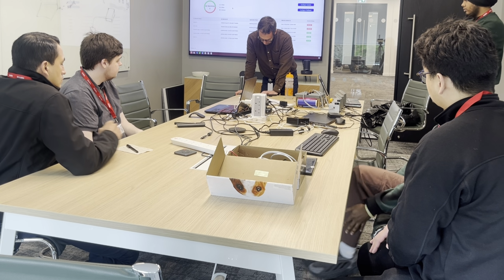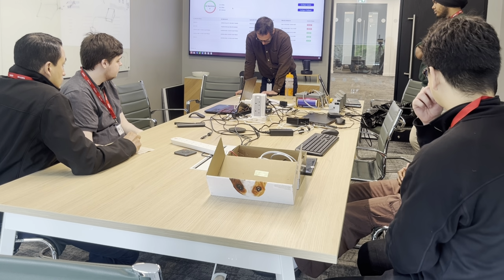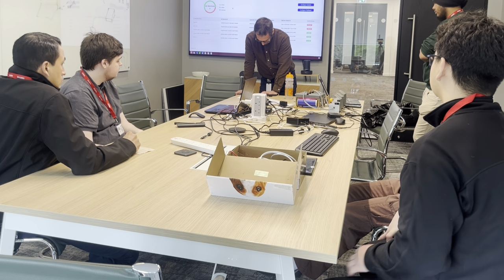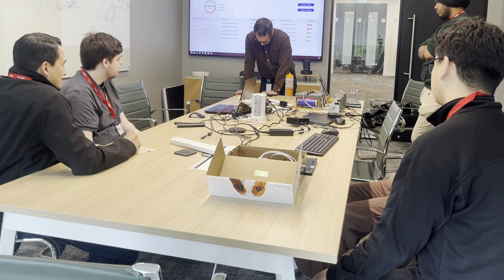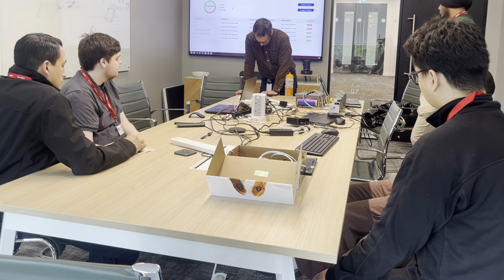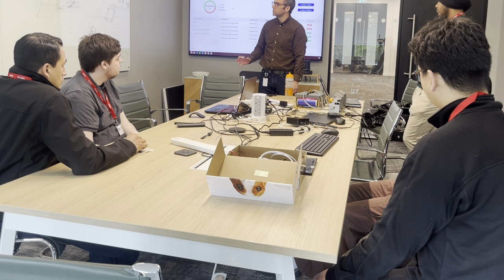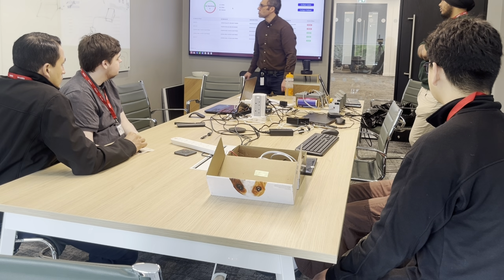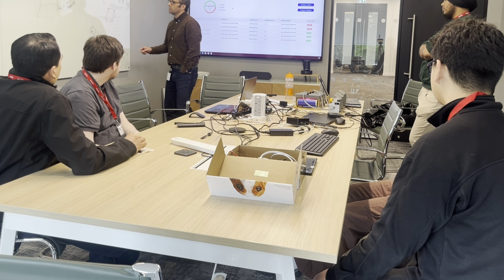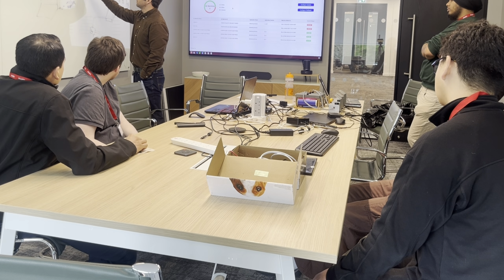Does it meet your current industrial software update needs? Yeah, it was super easy to use. Tell me about when the update package gets loaded here.